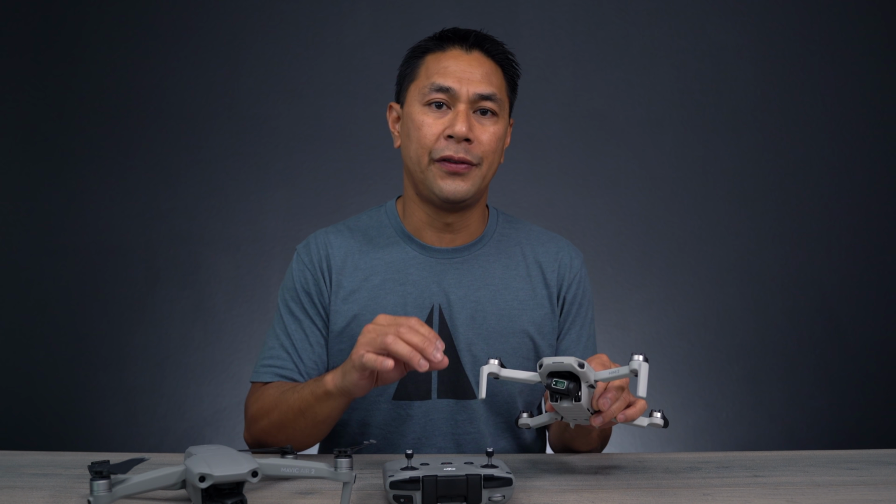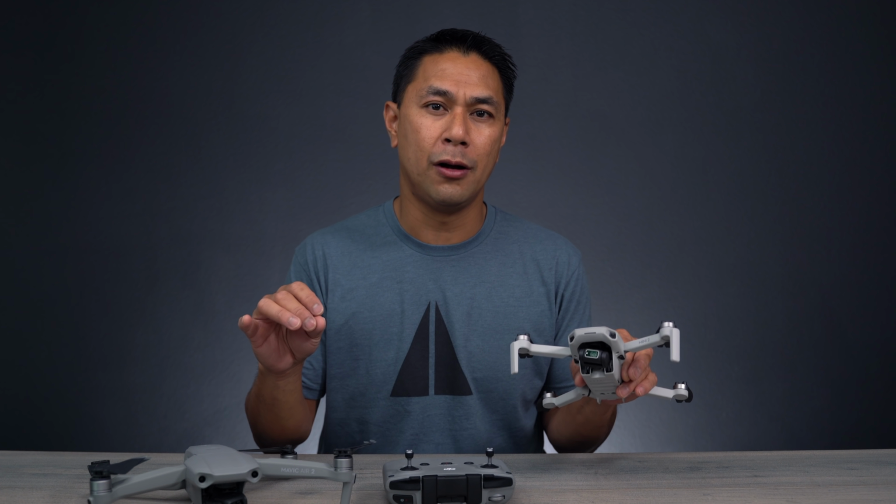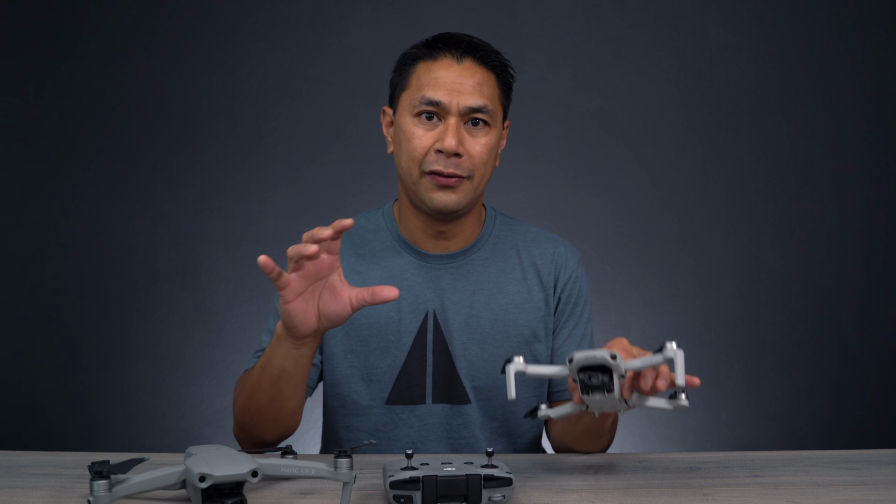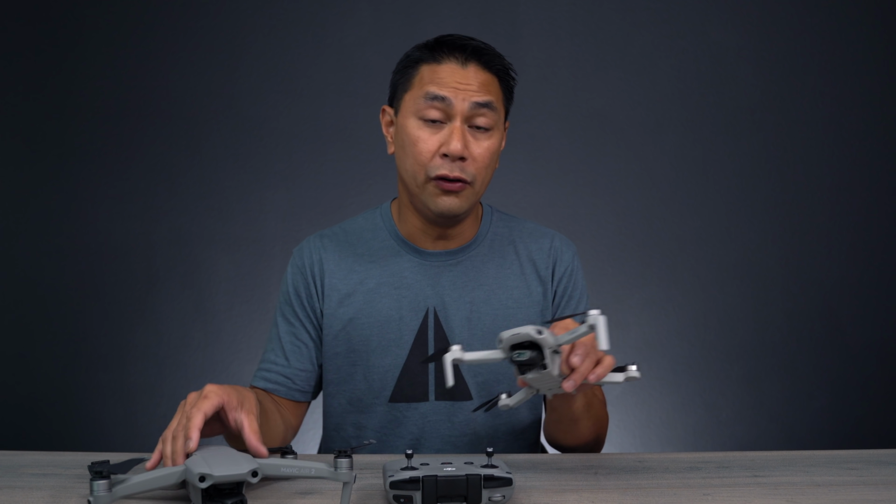So now let's go into those differences between the two platforms that I feel are some of the top things to note when you're trying to choose between these two.